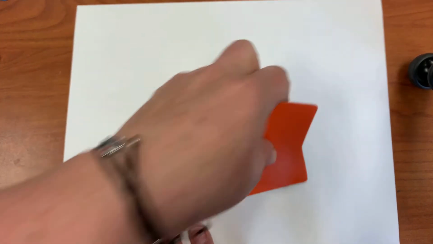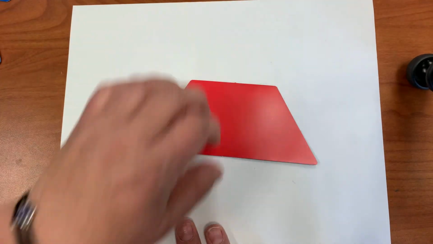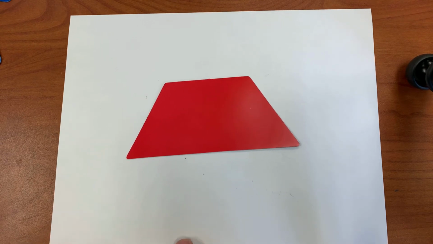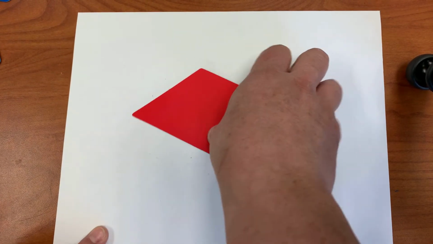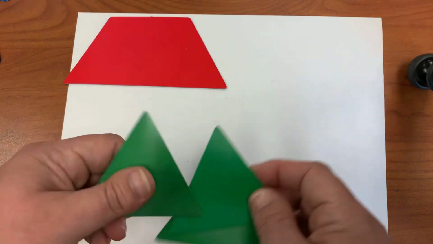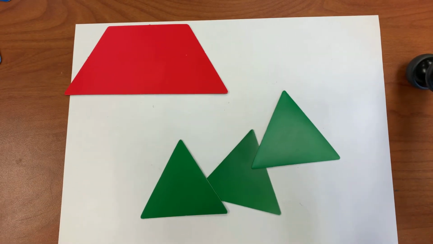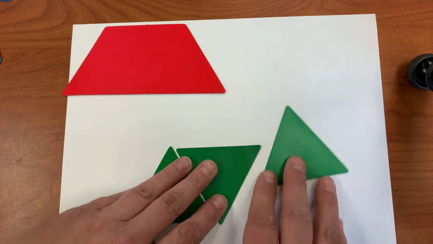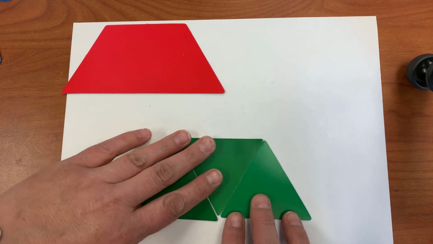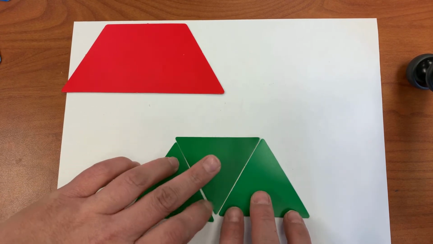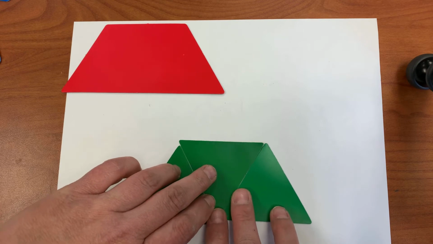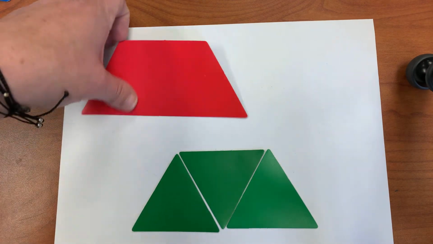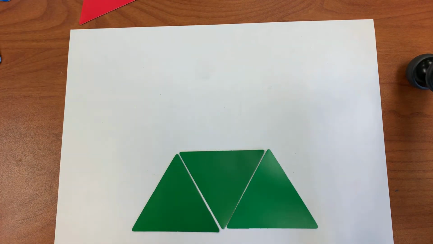All right. Now, do you remember this? Our old friend, do you remember the name? Trapezoid, yes. Now I'm going to set this to the side. I'm going to use triangles to make a trapezoid. You think I could do that? So watch this. Look at that. So now I've used three triangles to make the trapezoid. That means that the trapezoid is the composite shape.